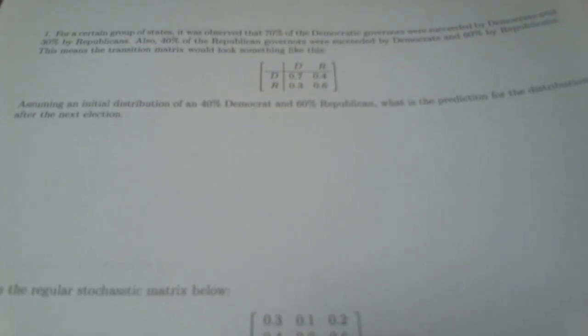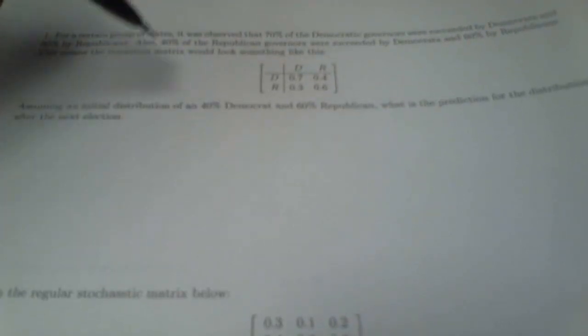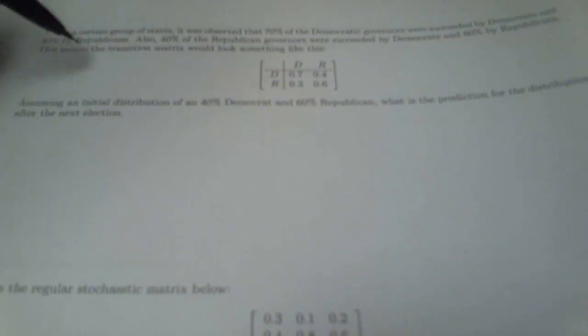Right? So again, in this quiz, we are looking mainly at Markov processes. So with these Markov processes, we have these transition matrices. So for example, here we have for a certain group of states, it was observed that 70% of Democratic governors were succeeded by Democrats and 30% by Republicans. Also, 40% of Republican governors were succeeded by Democrats and 60% by Republicans. All right, so this means that my transition matrix would look something like this.